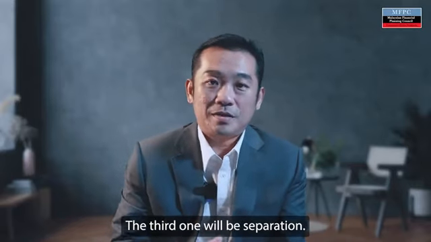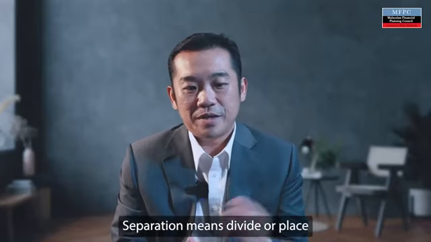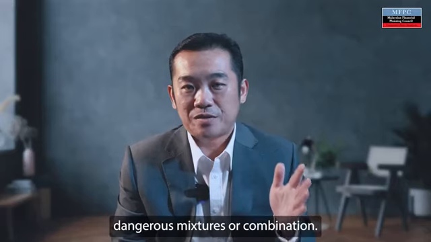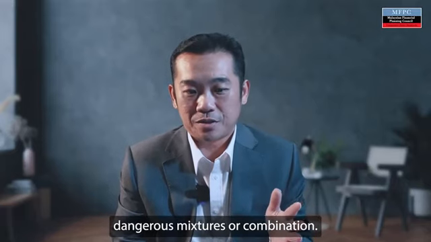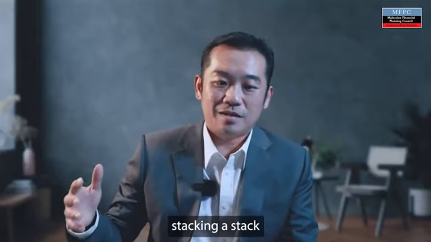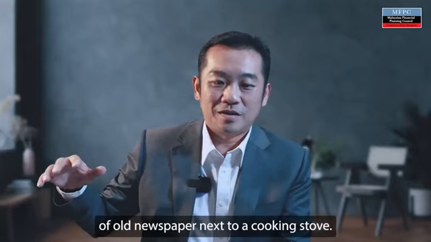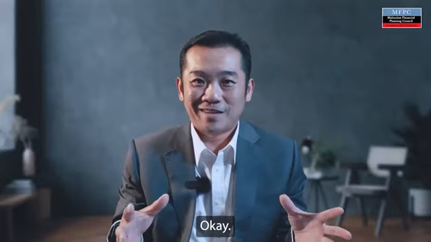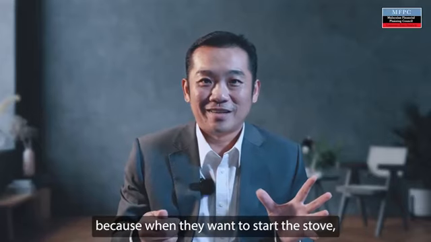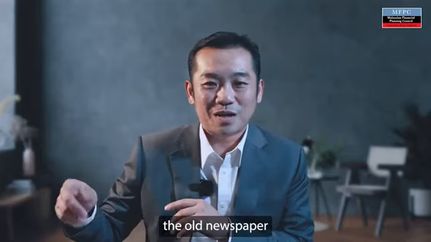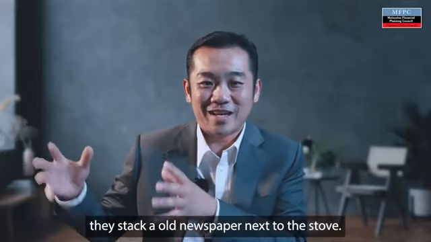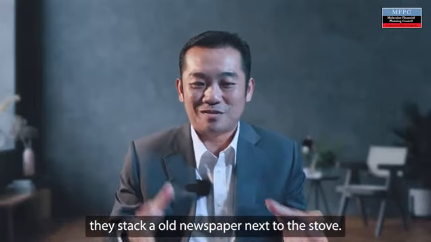The third one will be separation. Separation means divide or place items separately when they are dangerous mixtures or combinations. Example of a scenario: stacking a stack of old newspaper next to a cooking stove. Of course, some people like to do this because when they want to start the stove, they might want to use the old newspaper to light up the stove. So for convenience, they stack old newspaper next to the stove.